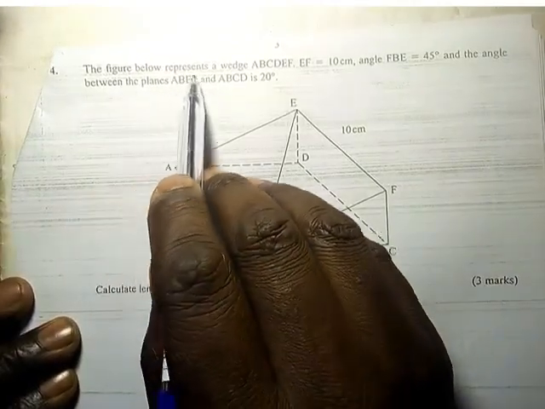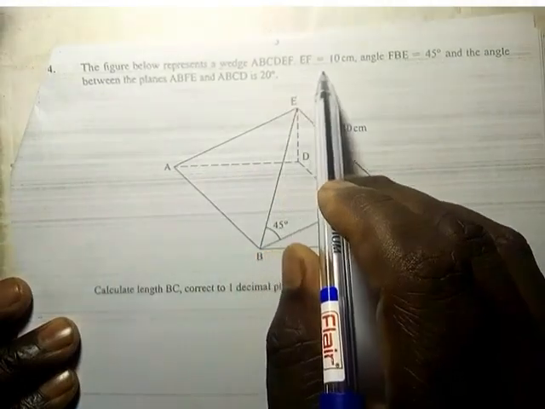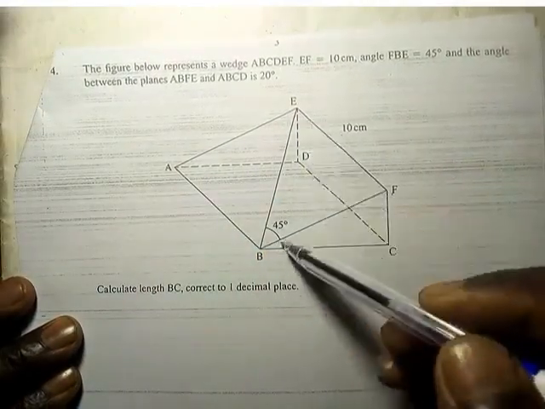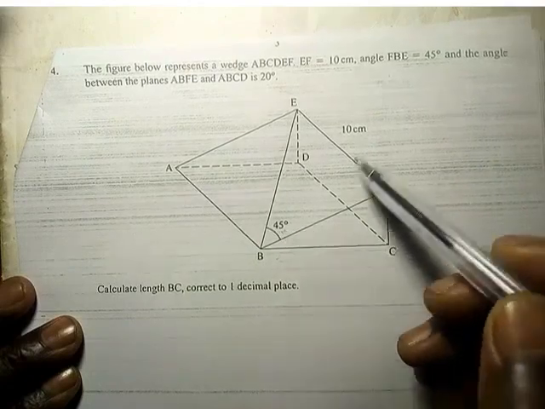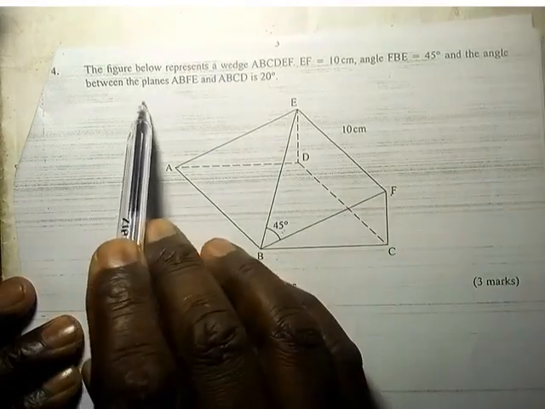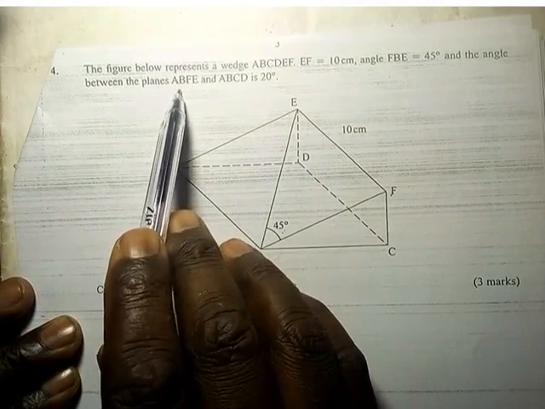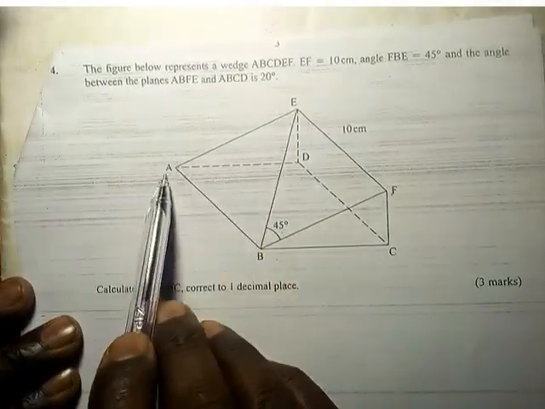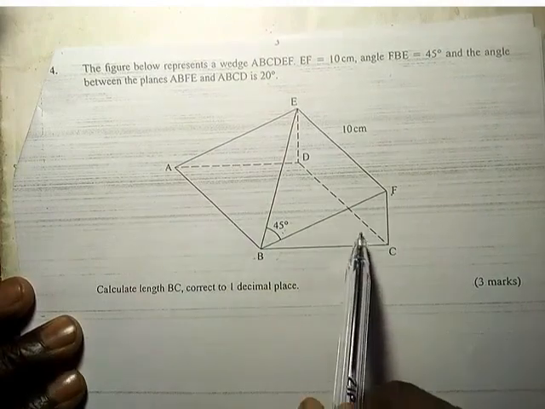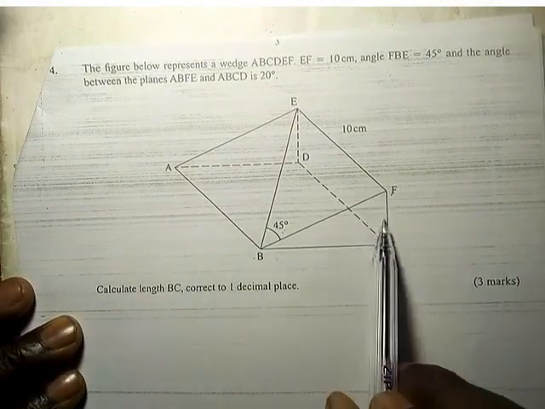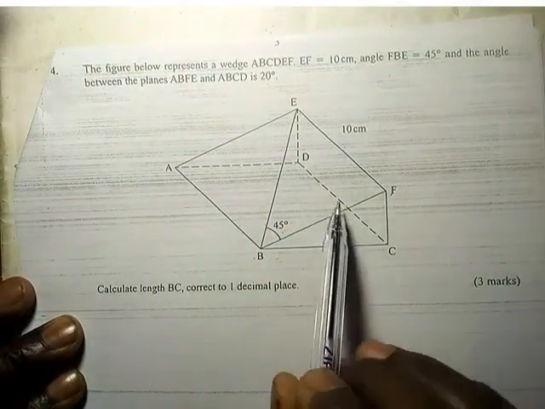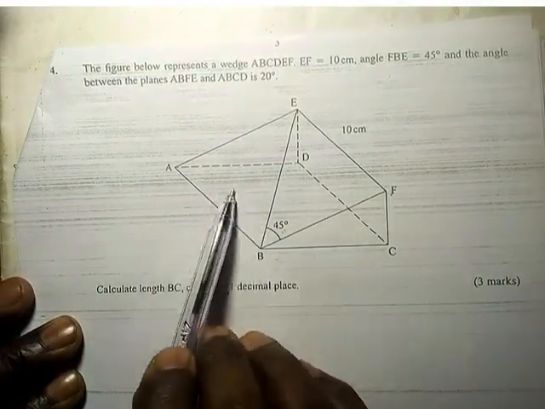The figure below represents a wedge. This EF is 10, angle FPE is 45, and the angle between ABFE, this plane here, and ABCD, this one which is down here, is this.